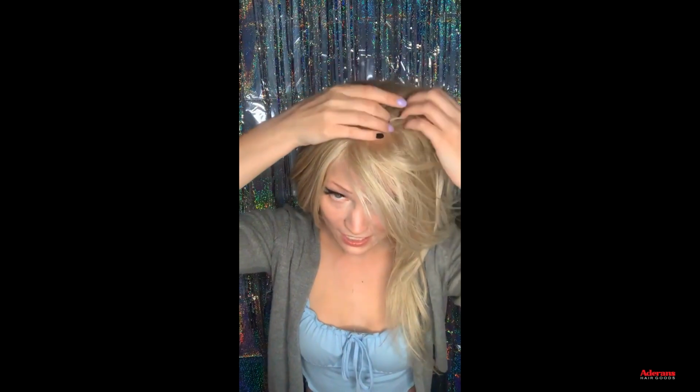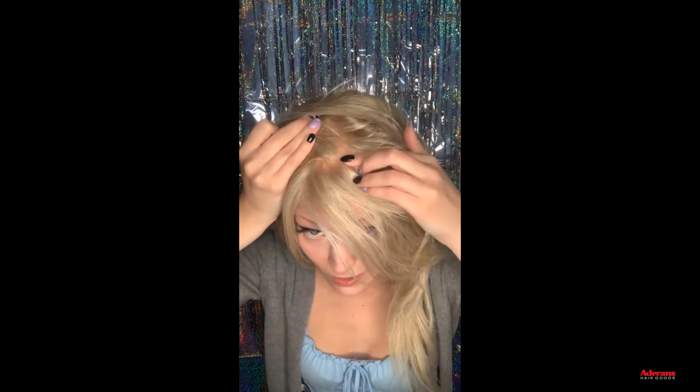So that's the difference there, is when you have the monofilament, you get the effect of scalp peeking through, and you can change the part wherever you want. So you can part it to the right, you can part it to the left, you can part it in the middle, you have all of the options.